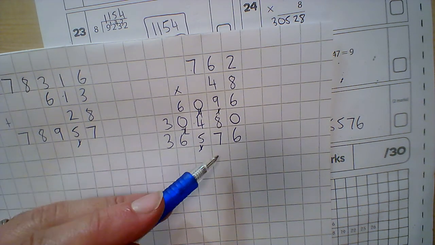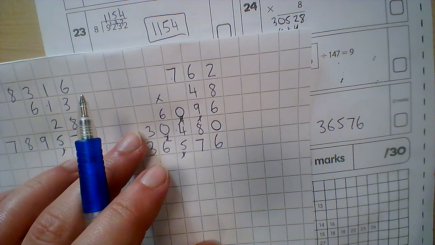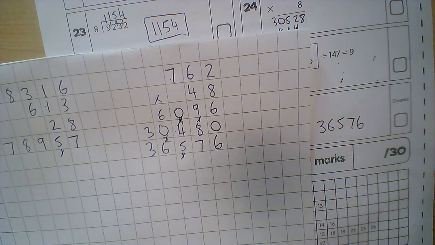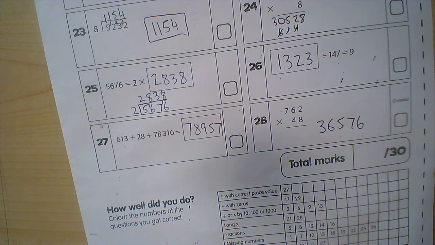Okay, if you have one of those digits incorrect, or if you've got this working out correct, but the final answer there incorrect, then you can have 1 mark. Again, if you're unsure whether you get 1 mark or not, then please message myself, Mrs. Harris, hopefully if you can, with a picture of your working out, and we'll let you know. Okay, and that is the answers for the arithmetic test.